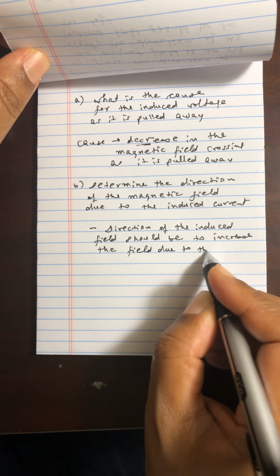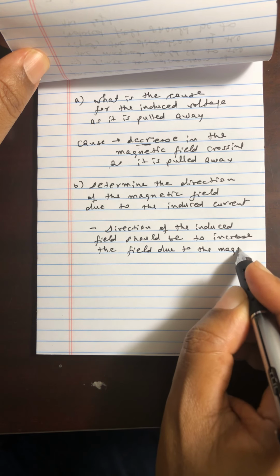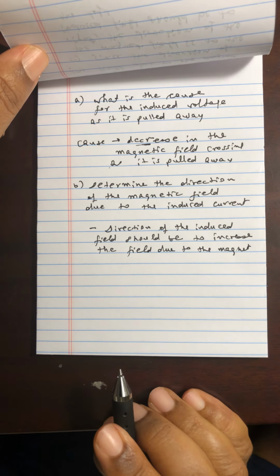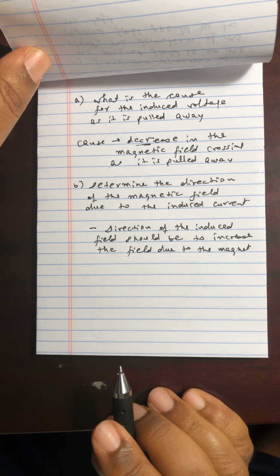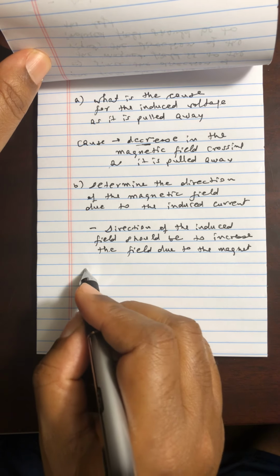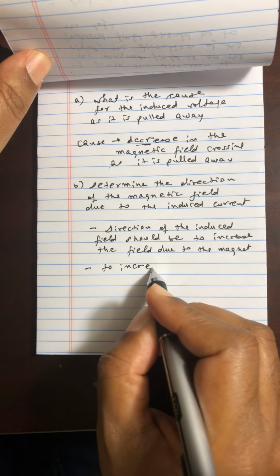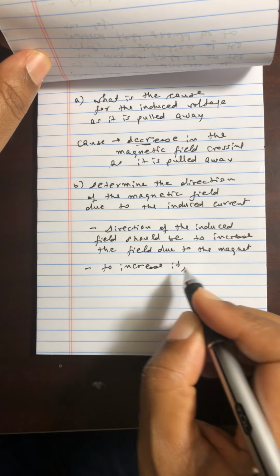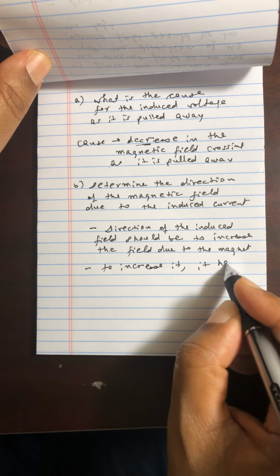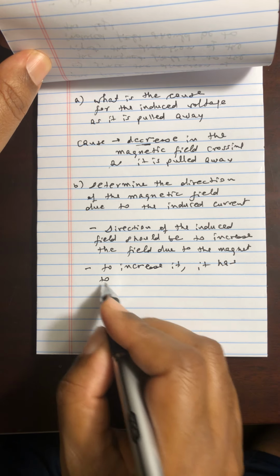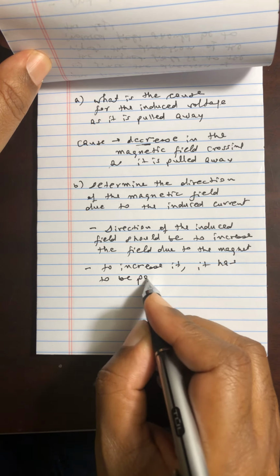Okay? And to increase it, it has to be parallel to it.